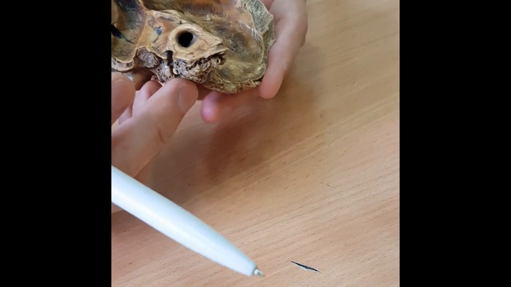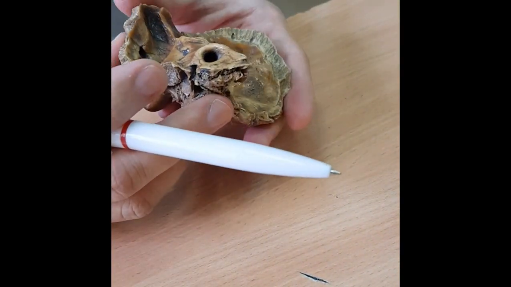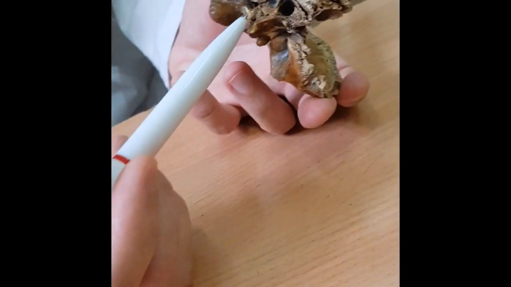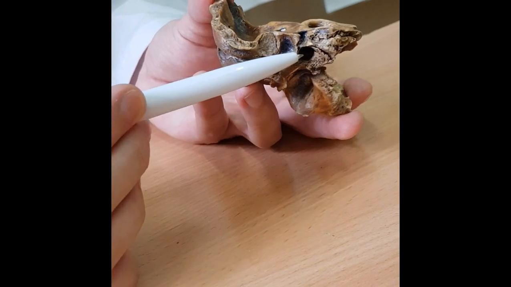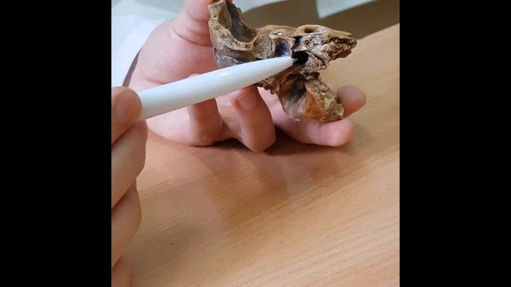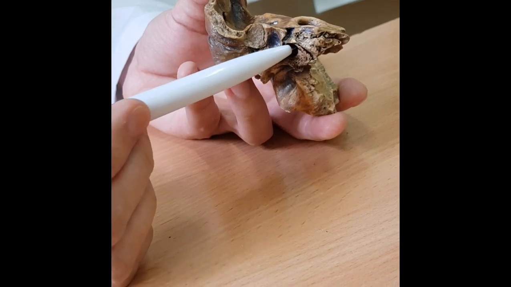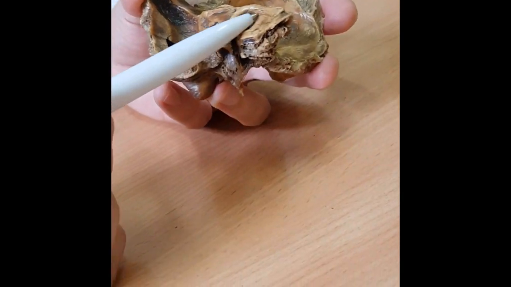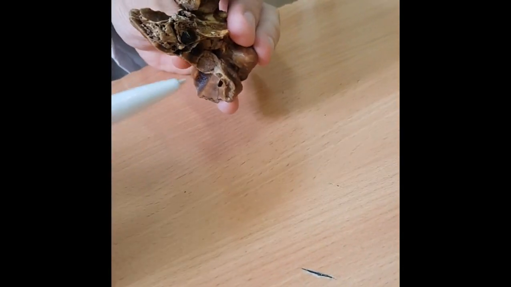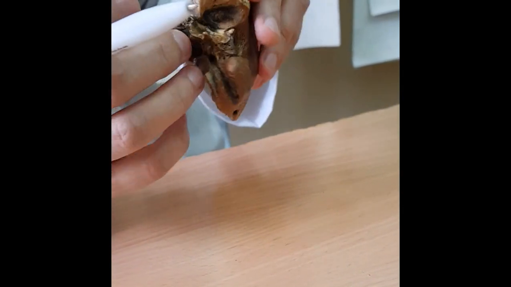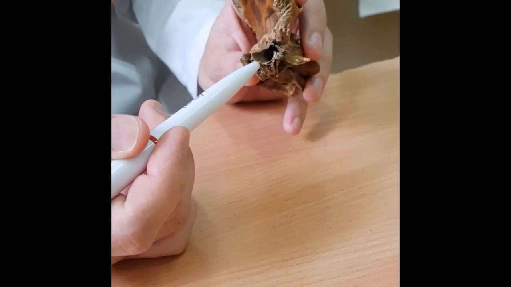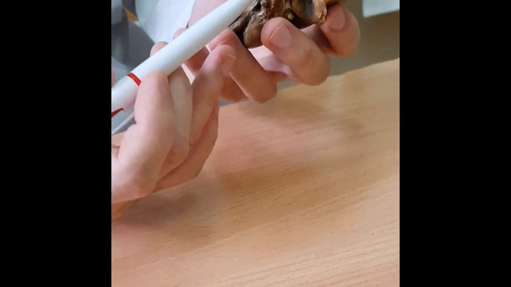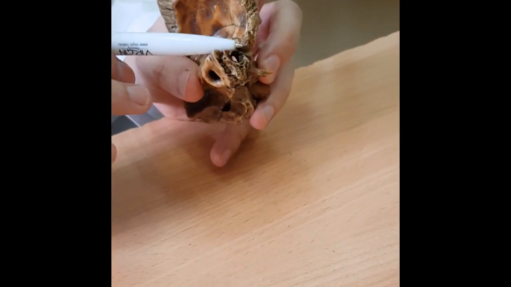Next, on the inferior surface, first of all, we can see the opening of the carotid canal. It's the passageway of the carotid artery. It goes inside the petrous part and opens here, on the apex of the petrous part. So from here, from the base, it goes inside the skull.